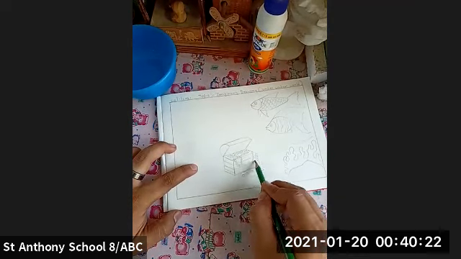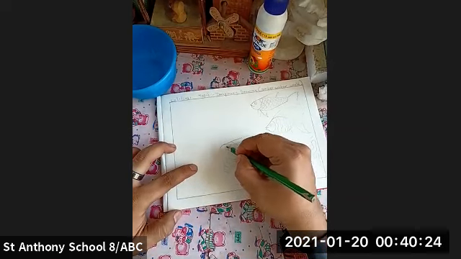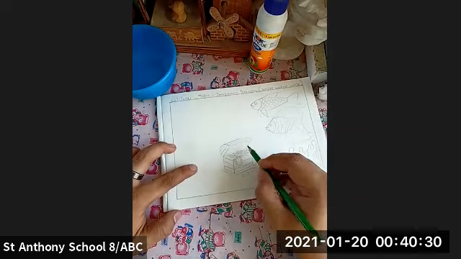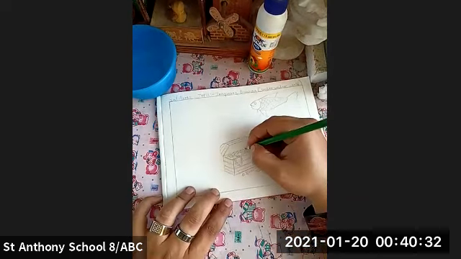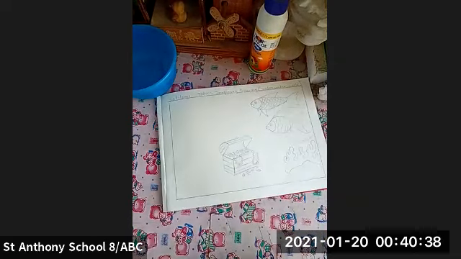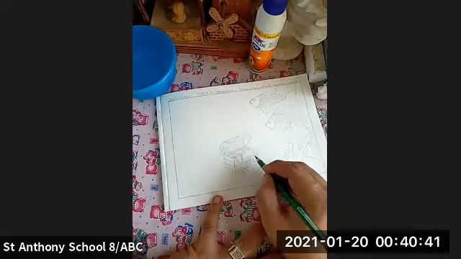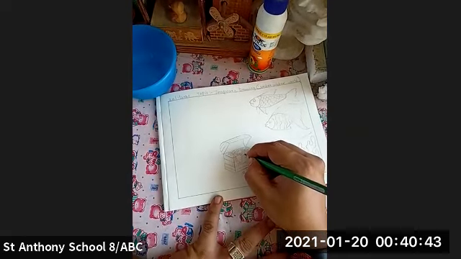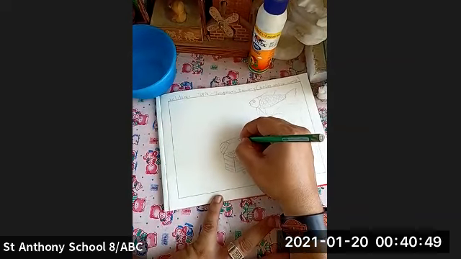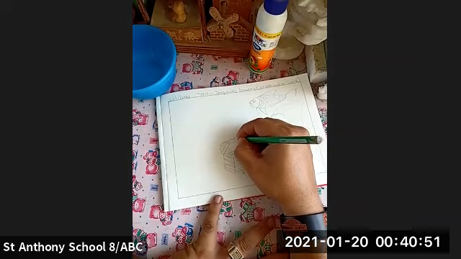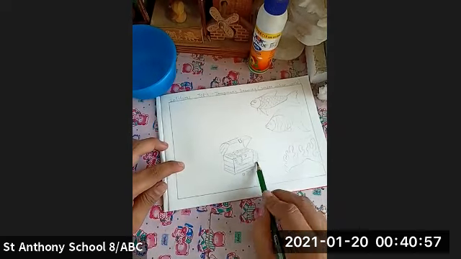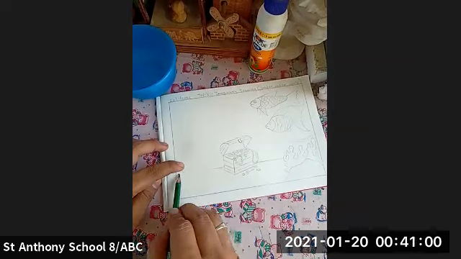This is the way you're going to do it. Okay, so this is how you're going to do it. Just look at this. Okay, here comes the lock. Yes, so this is how I have drawn the treasure box, and this is the background.